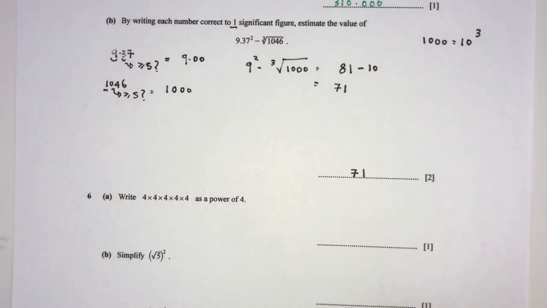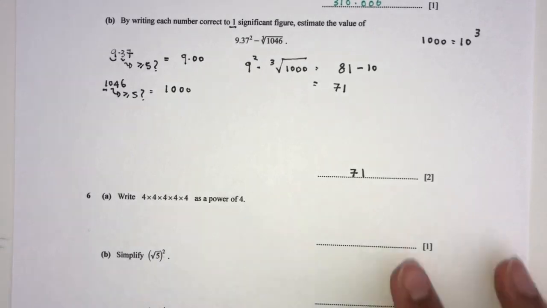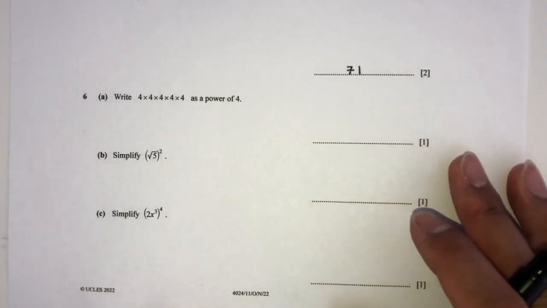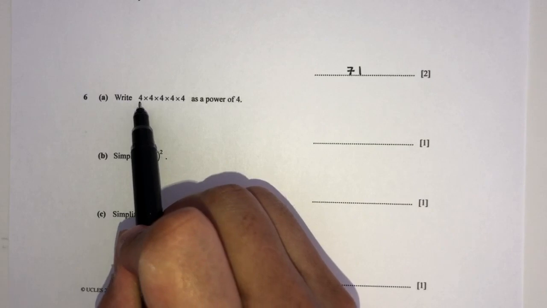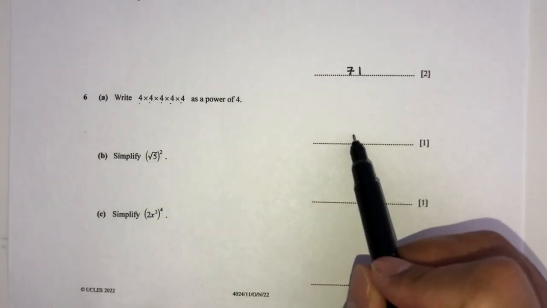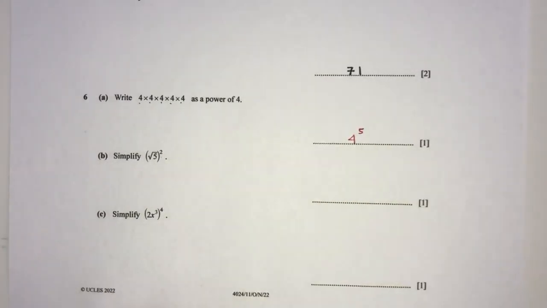Now let's move on to the next one, which is question number 6. So we have to write this as a power of 4, so pretty easy. Let's count. We have 1, 2, 3, 4, 5. So B becomes 4 power 5, right?